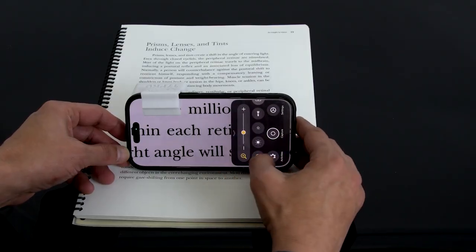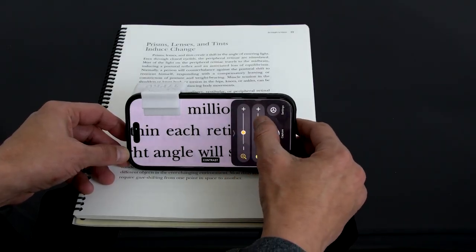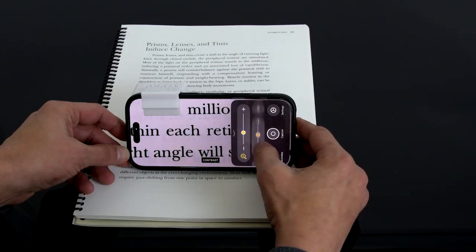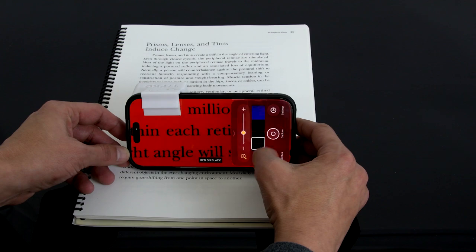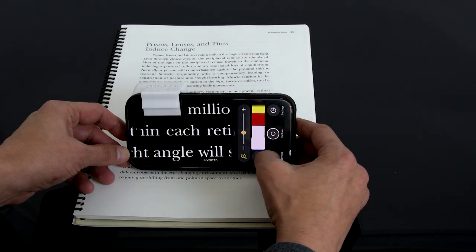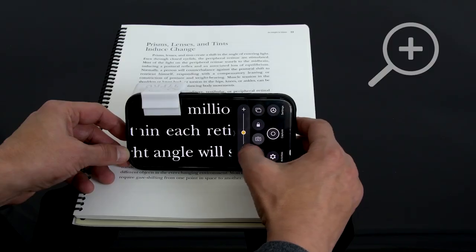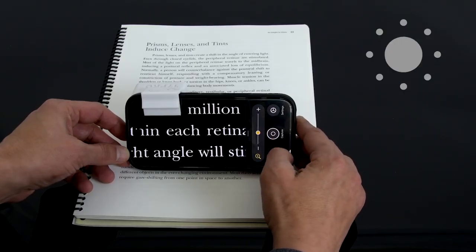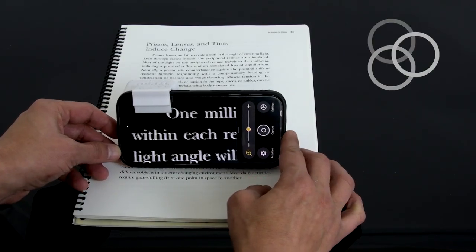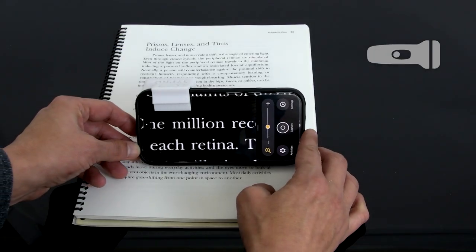The Magnifier app has a customizable menu of features. If you don't see an option you need, slide the menu open to view the full options. Any options you don't need can be hidden in the settings. The following features work best: zoom, contrast, brightness, filters, and flashlight.